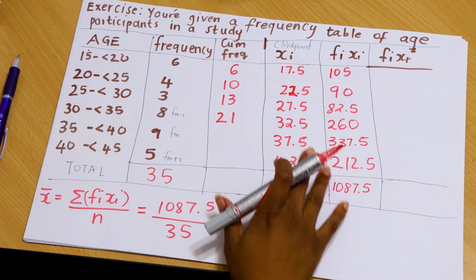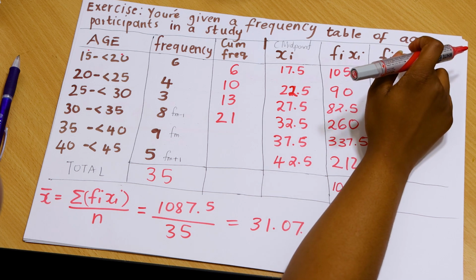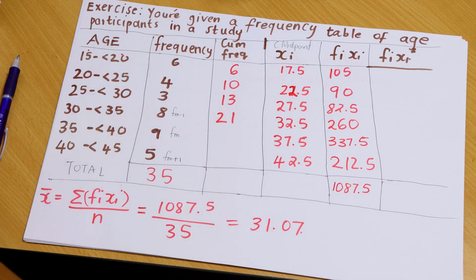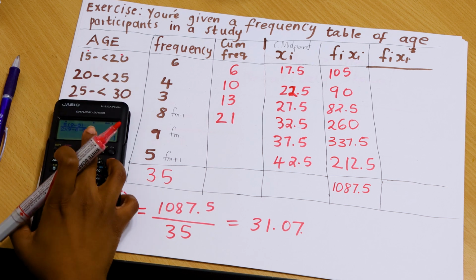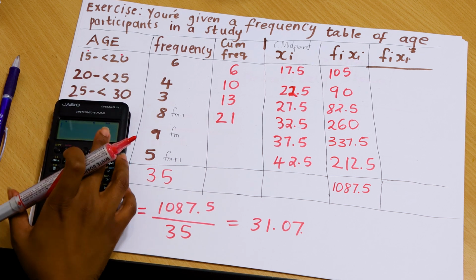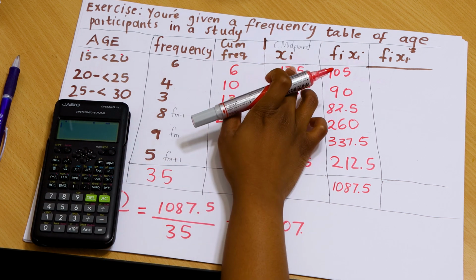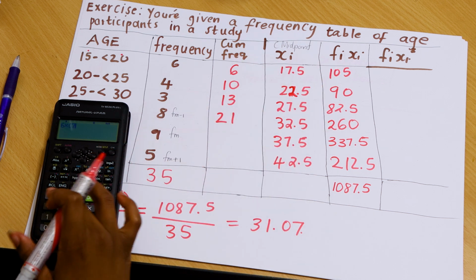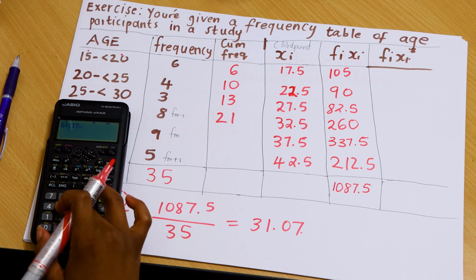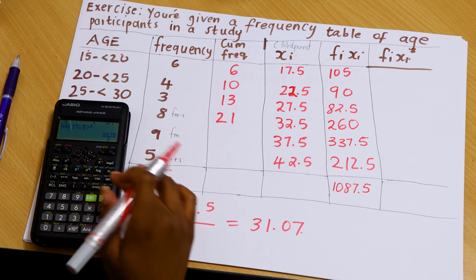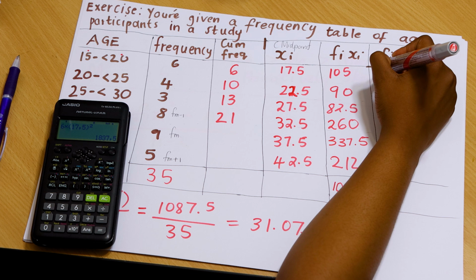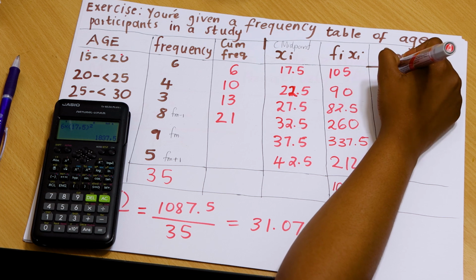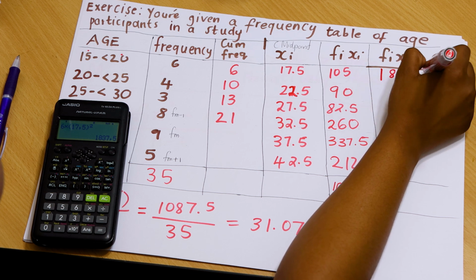From here we already have the values of f and x, so we can calculate fixi squared. And how do we do that? For the first one, the frequency is 6 and xi is 17.5. So you're going to say 6 times 17.5 squared, and that gives 1837.5.